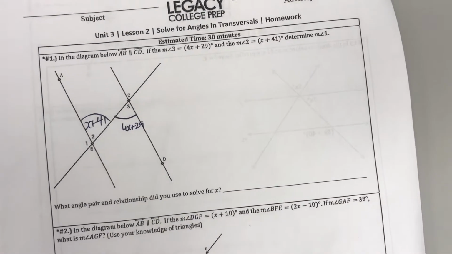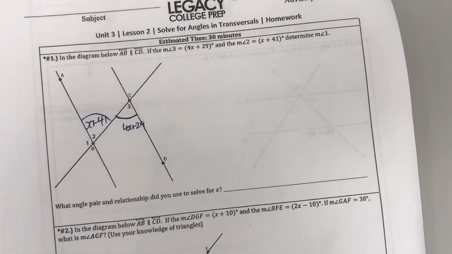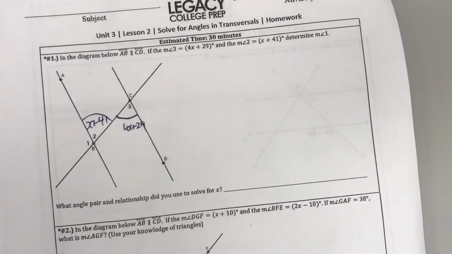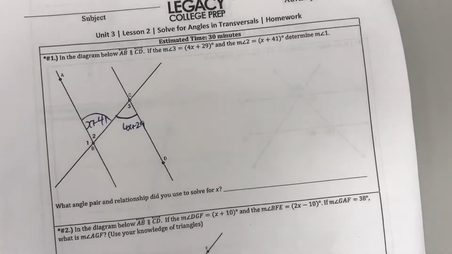All right, boys and girls. This homework is pretty easy. The first question is pretty easy. Second question is pretty hard. But let's take a look at this first one, okay?